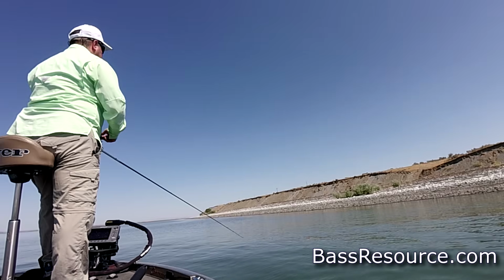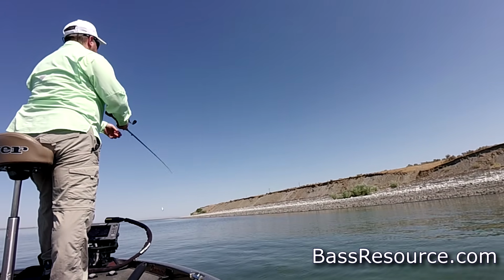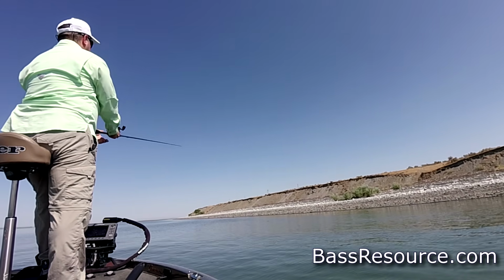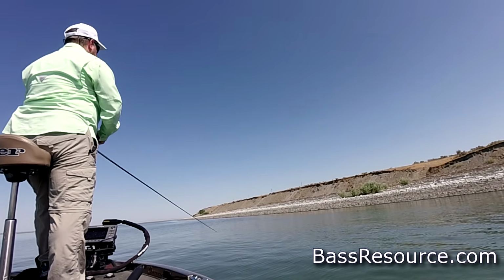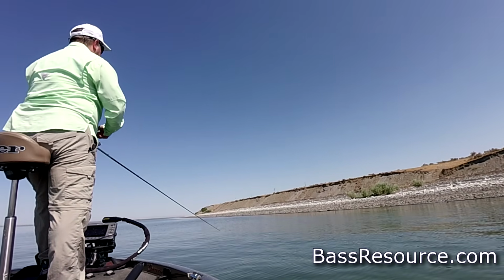Now, to make it a little bit more interesting, you got to go look at these things. But first of all, where it transitions from really steep to not as steep, or maybe transitions from a steep bank to a flat, those transitions within a transition will be hotspots. Narrow down even more where it changes in bottom composition. So chunk rock to scattered rock, or maybe to pea gravel, or transitions from pea gravel to a softer muddy bottom. Those changes will hold bass on those transition banks. So look for those areas when you're there.